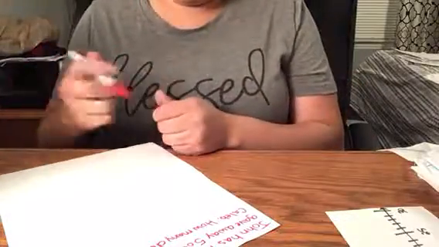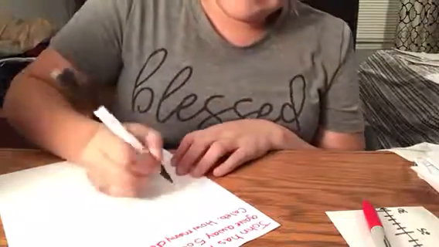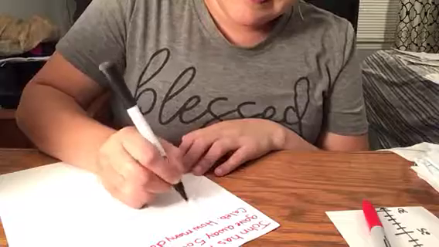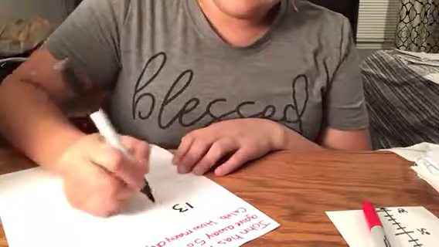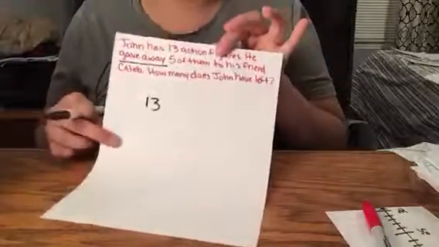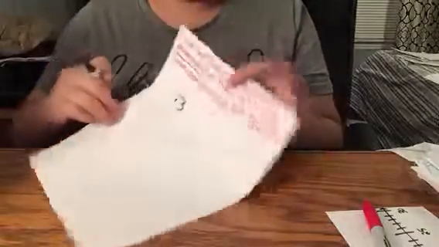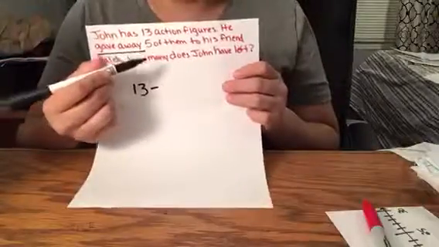So here we have a start, which is 13. He gave away, which means subtract. He gave away how many? 5.